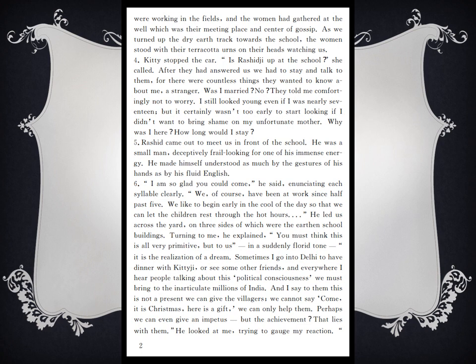They wanted to know about me, a stranger. When I asked the question about Rashid ji, the women started asking so many other questions because I was a stranger for them. Why? Because I was a new person in the village. Obviously, they are going to ask so many questions. Was I married? One of the ladies asked, "Are you married?" No. They told me comfortingly not to worry. But they were just asking me, not probing like police or asking in an angry way. No, they were asking in just a normal way.